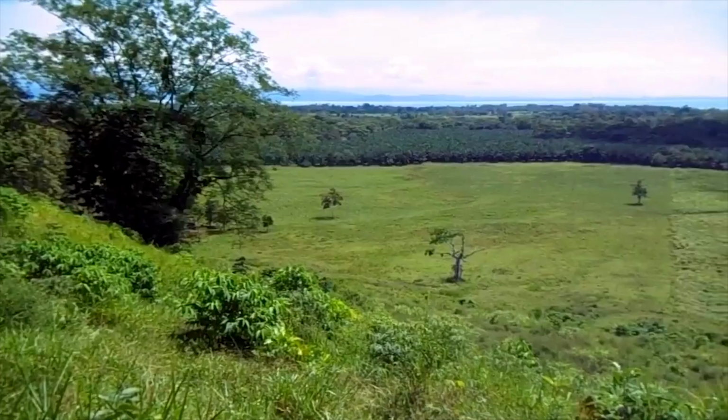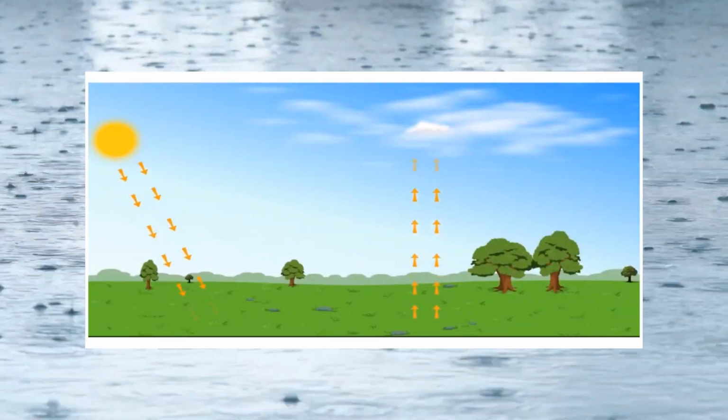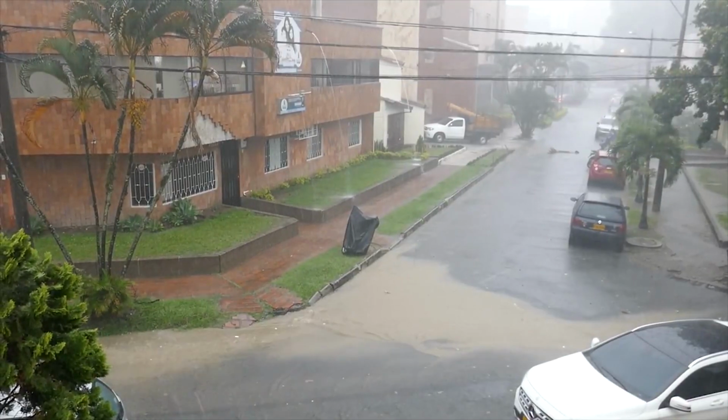Convectional rainfall. This happens mostly in the tropics where it is hotter. When air is hot, it rises up and cools and condenses, forming rain. If the air is hot enough, it rises very quickly and can cause thunderstorms as a result.